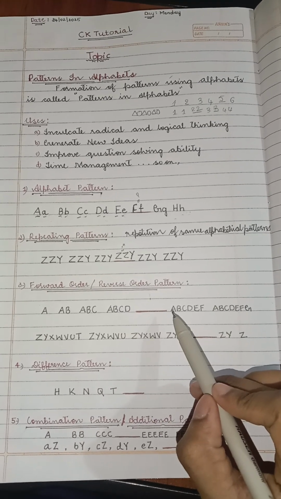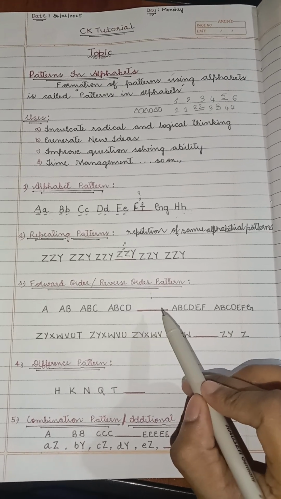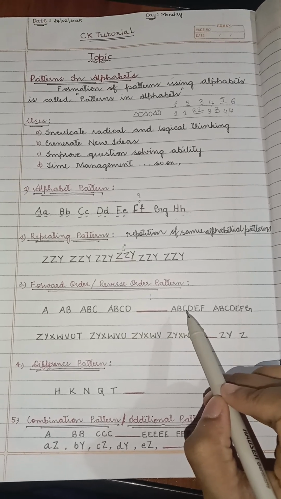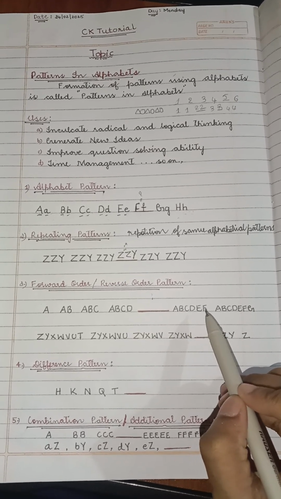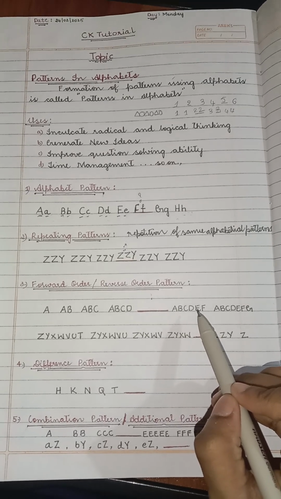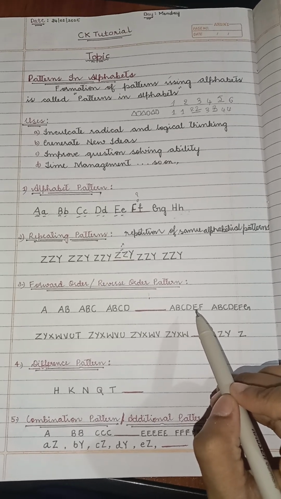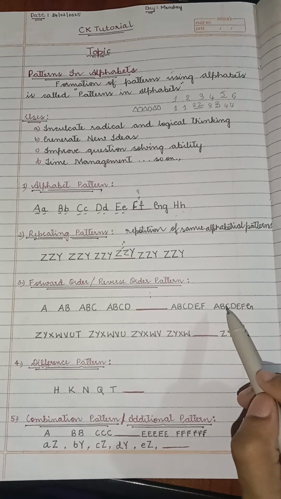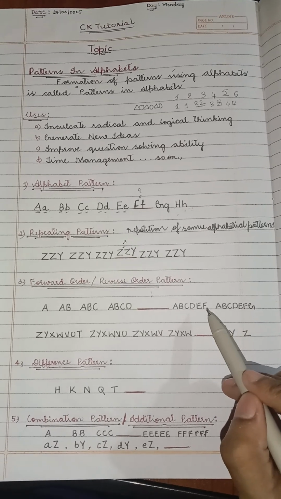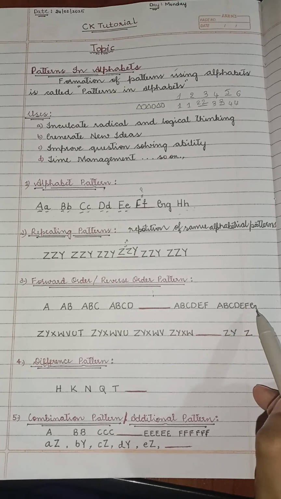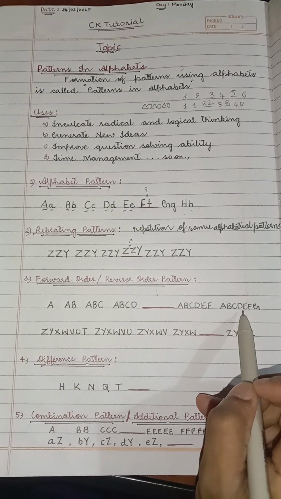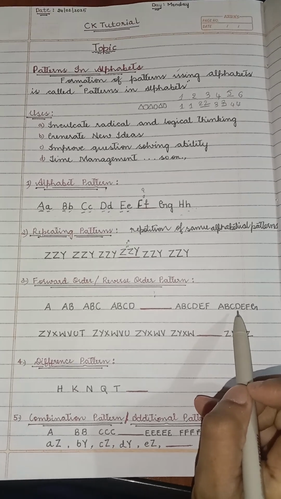Again here the space we have to answer. So next A, B, C, D, E, and the forward letter of D will be E, and the forward letter of E will be F. Likewise A, B, C, D, E, F. So here the forward order letter of F will be G. So this kind of sequence is called forward order alphabetical patterns.